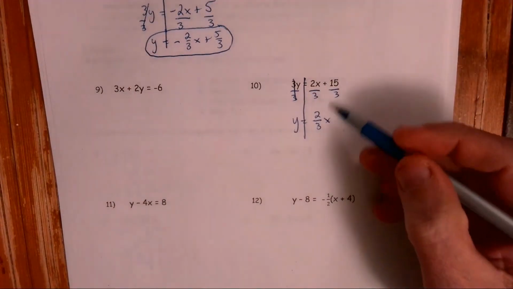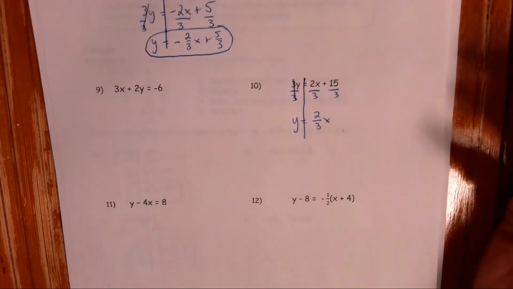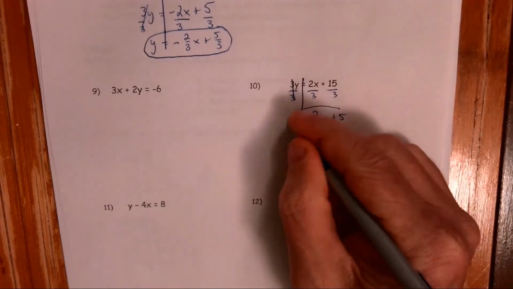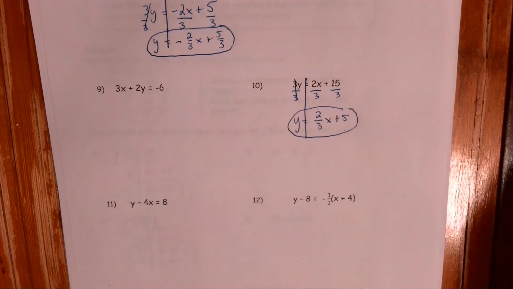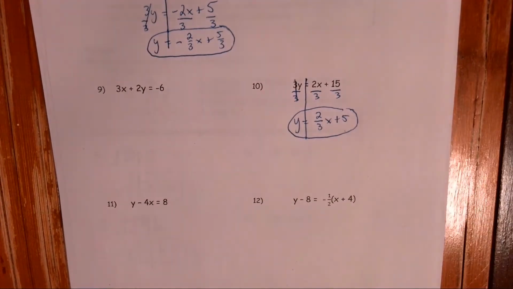But there's your slope. And then, but we can simplify this. Right? I wouldn't count off if you had 15/3. But why not just make it plus 5? Because then you know that your y-intercept is 5. And your slope is 2/3. Okay, graph it.